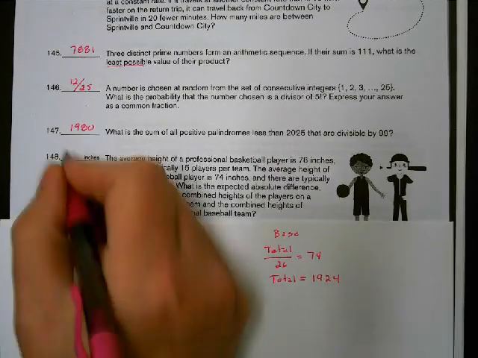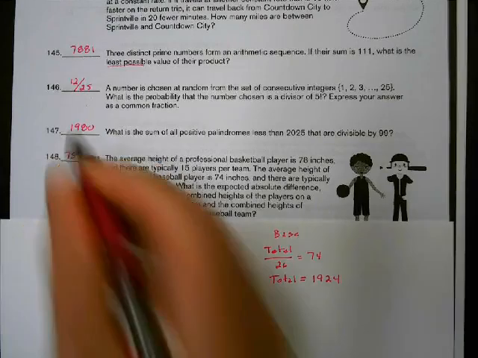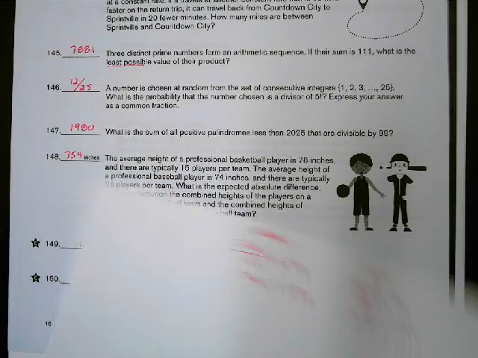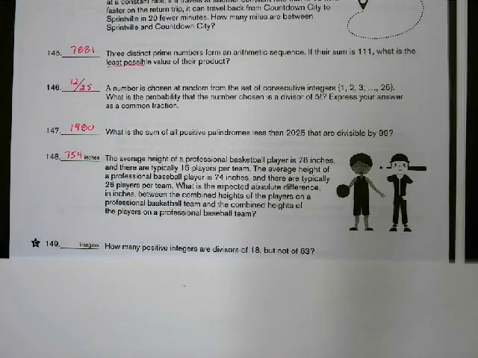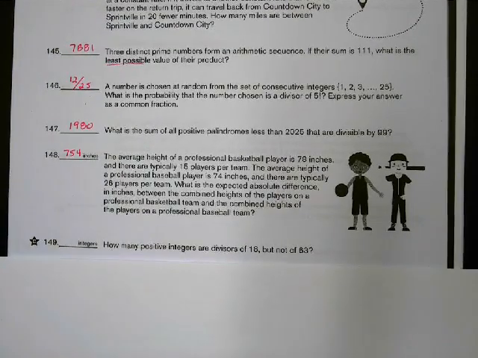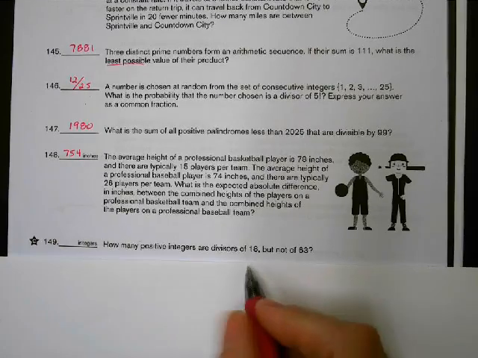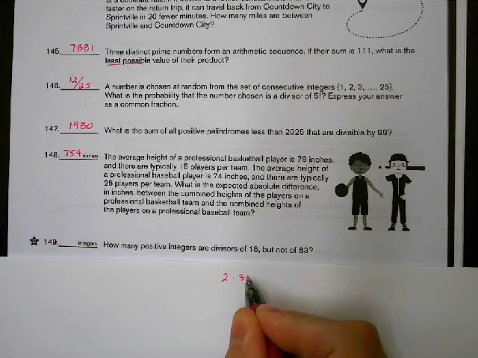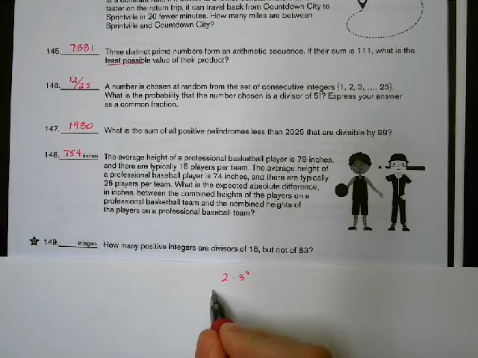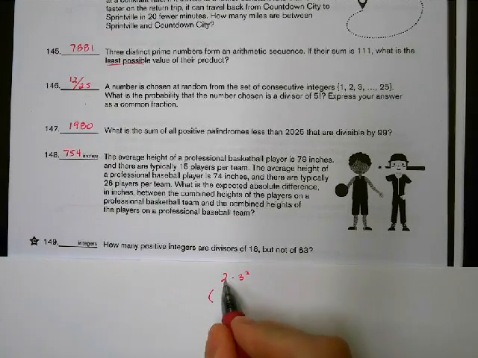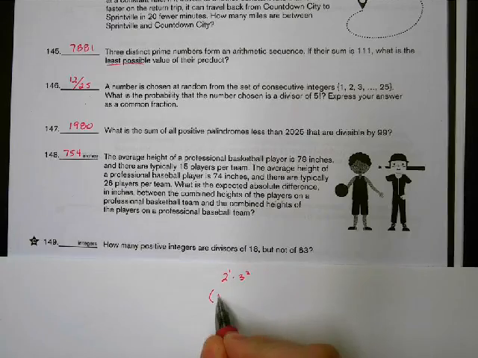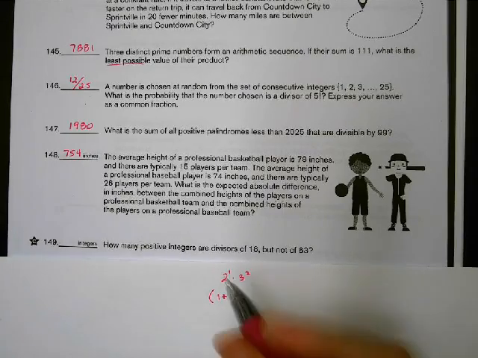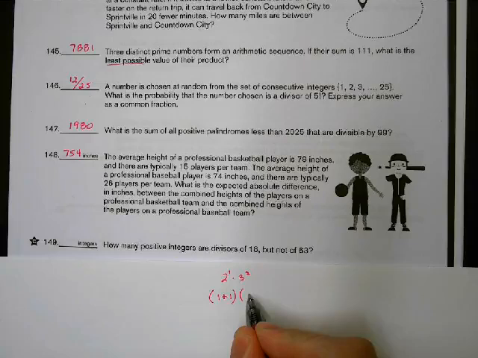Last two. How many positive integers are divisors of 18, but not of 63? Okay, so 18 is 2 times 3 times 3. To find the number of divisors, this is 2 to the first, we do 1 plus 1 more, times 2 plus 1 more. So this is 2 times 3. There's 6 divisors in 18.